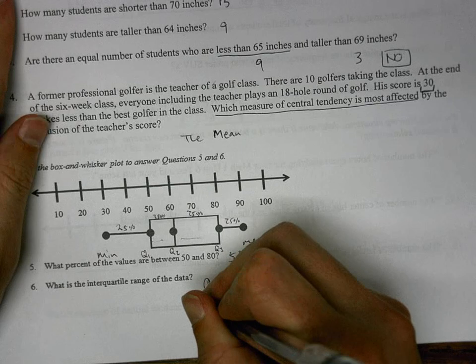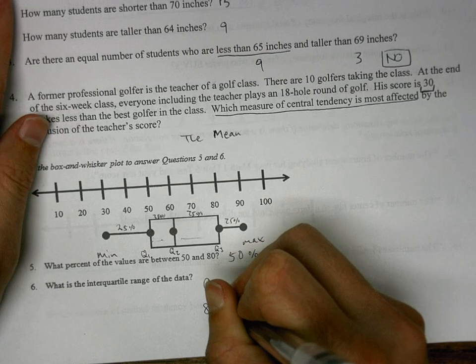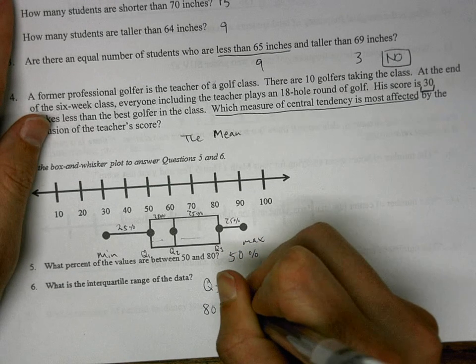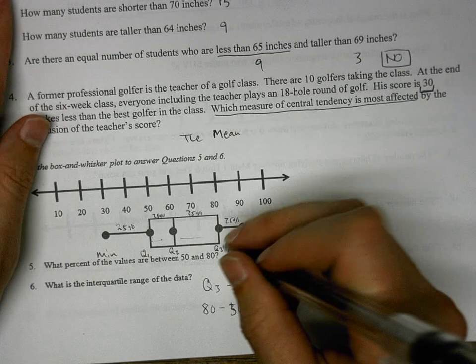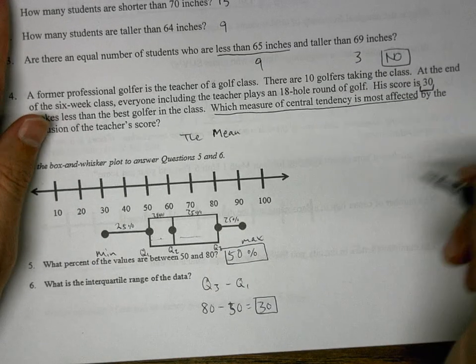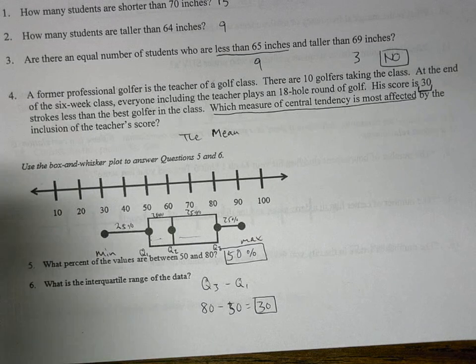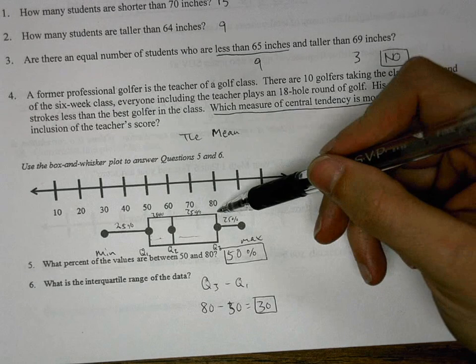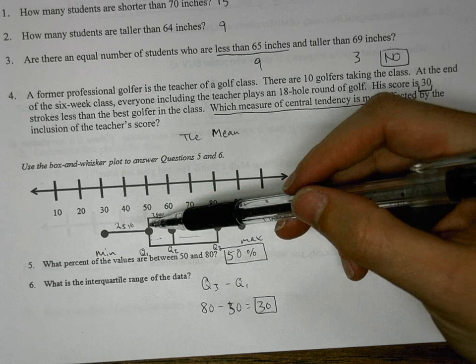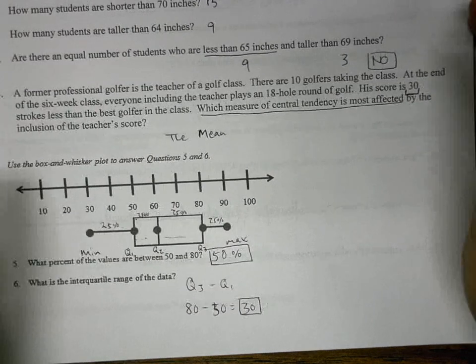So that's 80 minus 50 for 30. Again, interquartile range means the right side of the box minus the left side of the box.